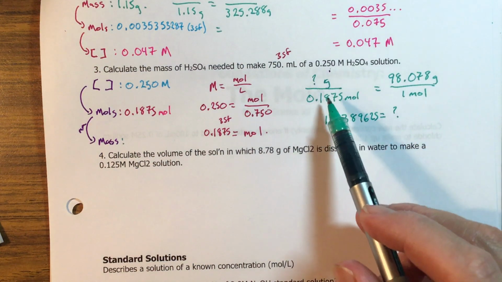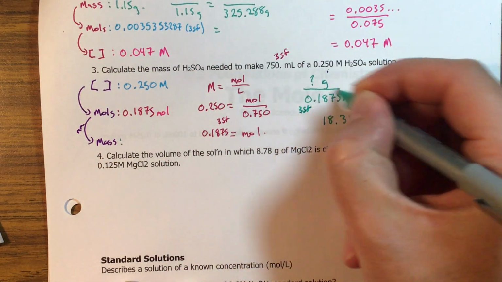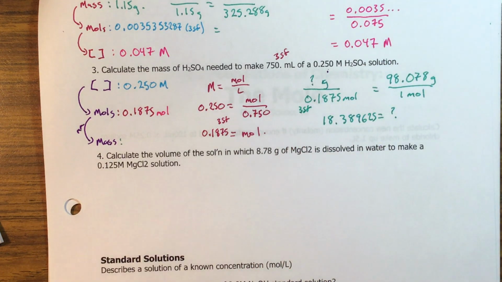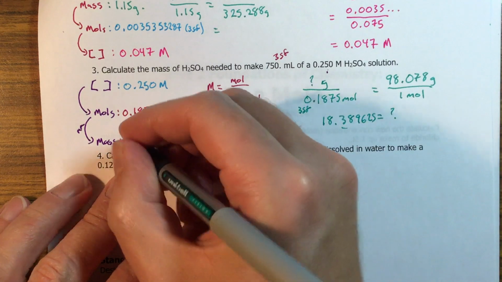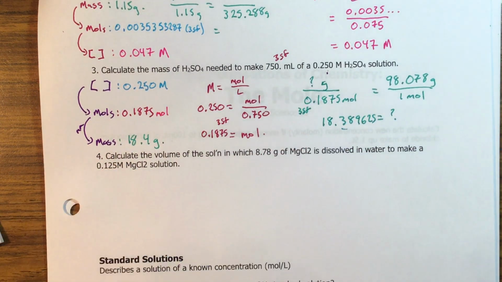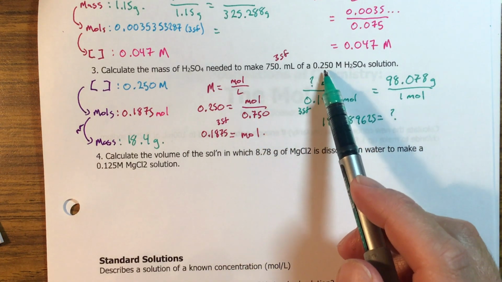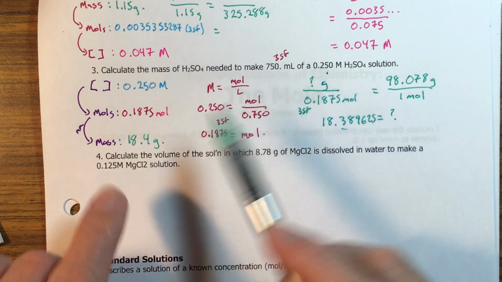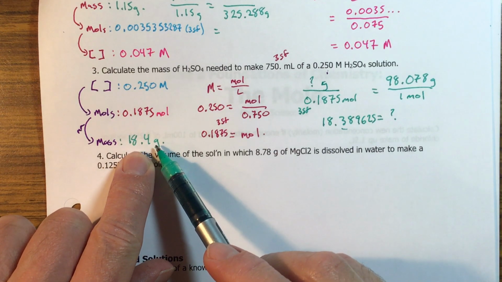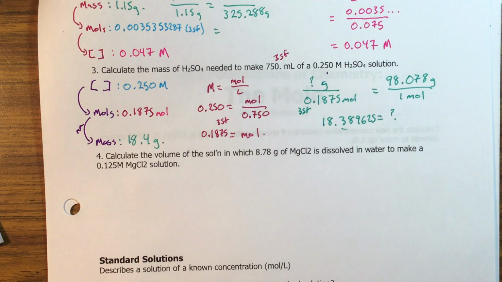We want this to have 3 significant figures because this number here is supposed to have 3 significant figures. And in a multiplication question, we always keep the lowest number of significant figures. So this guy should have 3, so 18.4 grams. So if we have 750 milliliters of water, and we need to make this concentration of solution, we will need to add that many grams of H2SO4.